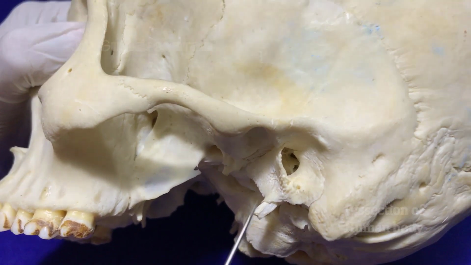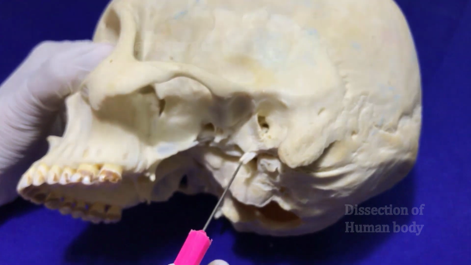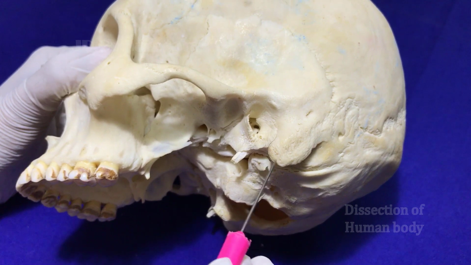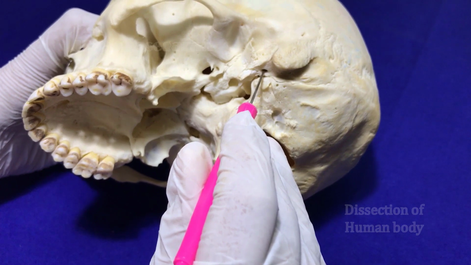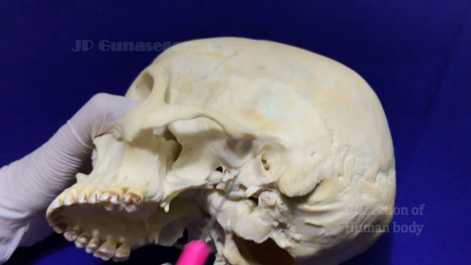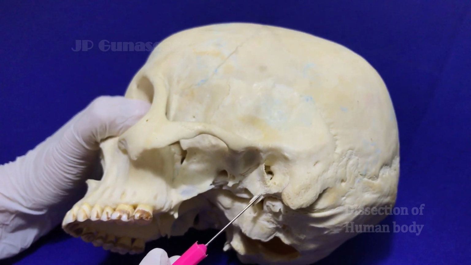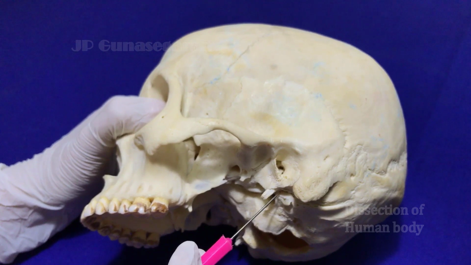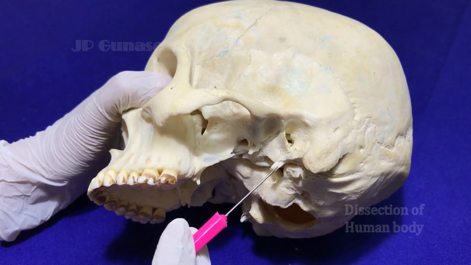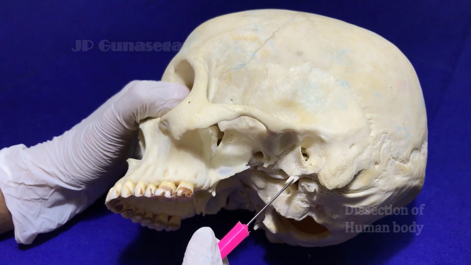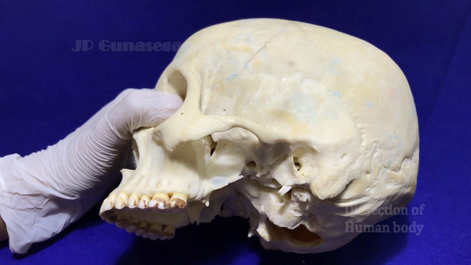Now we have the stylomastoid part of the Norma lateralis. This includes the styloid process, another conical large process called the mastoid process, and a foramen between them called the stylomastoid foramen. Let us see the features of each of these one by one. The styloid process is a 2.5 centimeter bony process attached to the temporal bone, and the root is enclosed by a sleeve derived from the tympanic part, and the process is directed downwards and forwards.